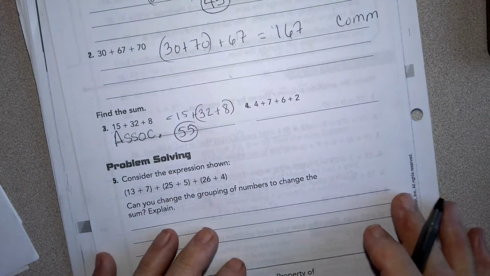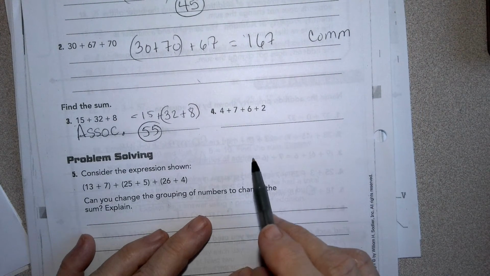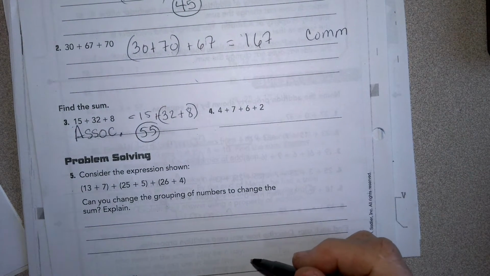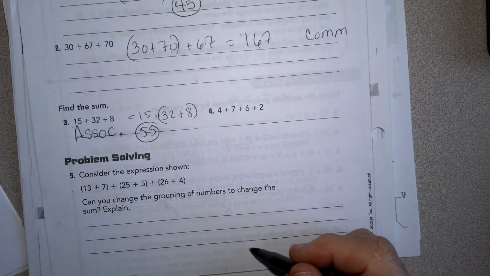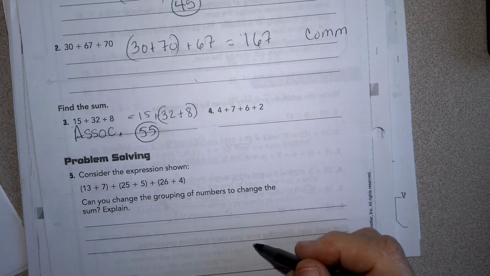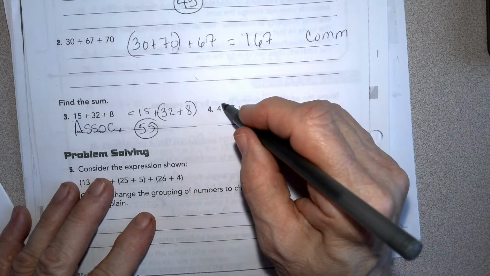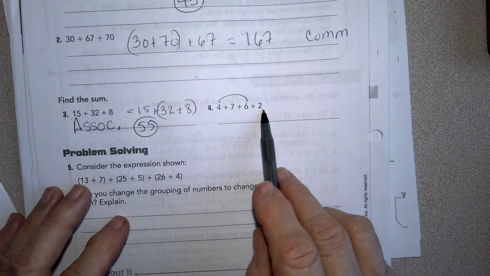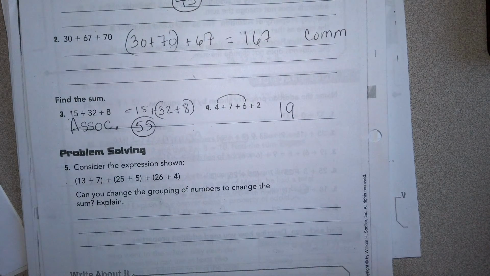Yeah, and that's what we're going to do on this one. But let's use some of those things that we saw. What would you add together first on this one? 4 and 6. Alex, 6 and 4, yes. Because what does 4 and 6 add up to? 10. And then 7 and 2 is what? 9. So what's 10 and 9? 19. So we kind of switched it up.